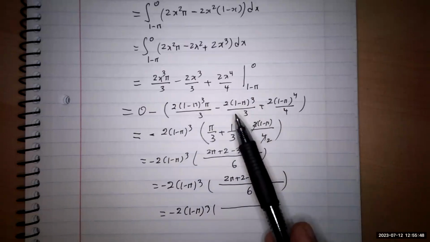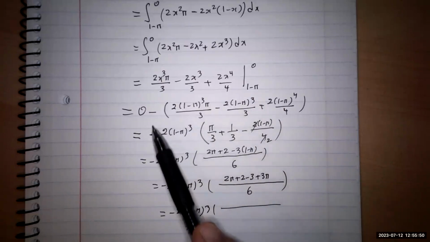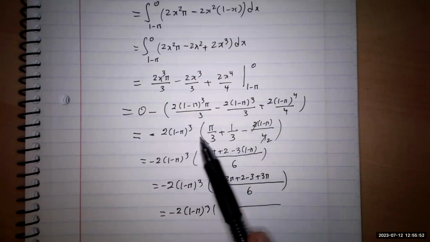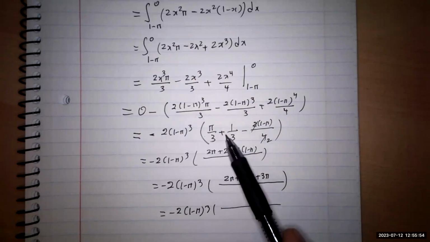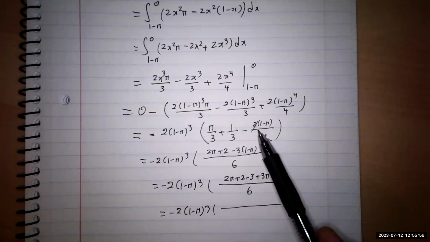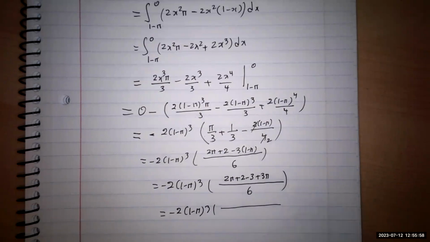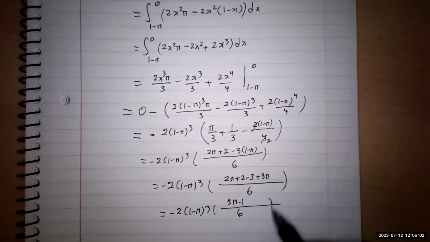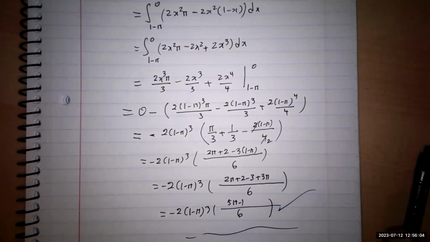Okay, I apply the negative sign, so this must be negative, this must be positive, and this must be negative. It's correct. But anyway, you can use your calculator. It's going to be 5 pi minus 1 over 6. So that gives you the result of the integration. Okay.